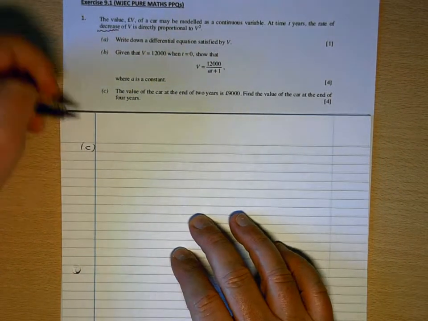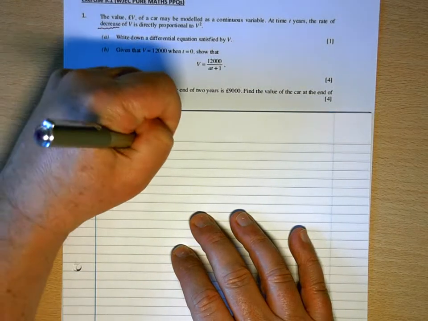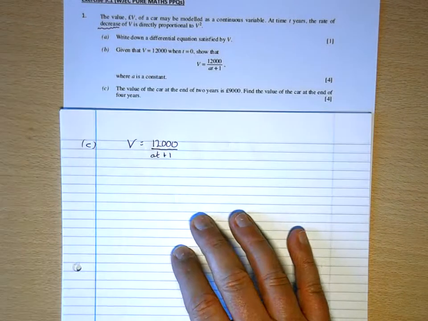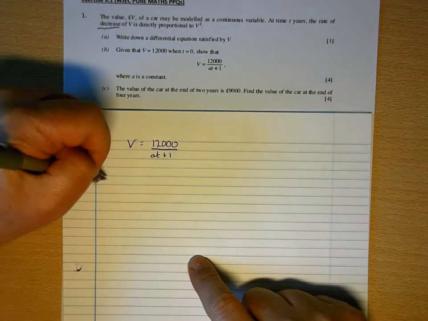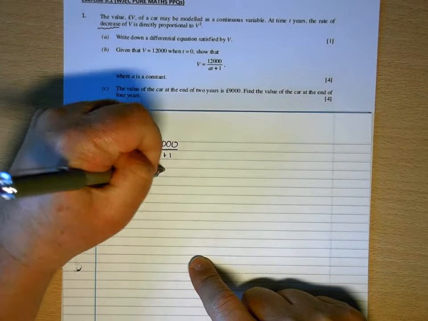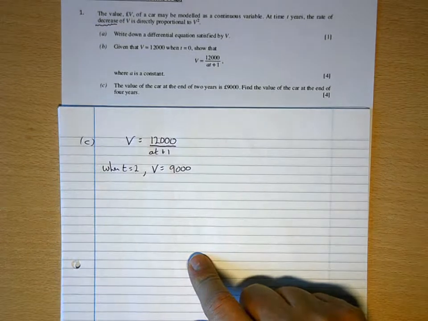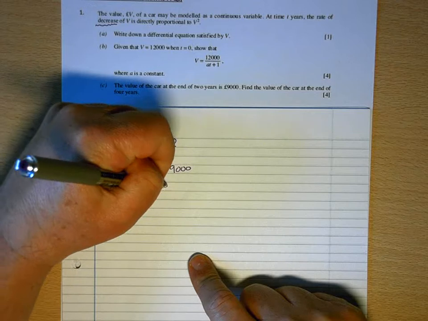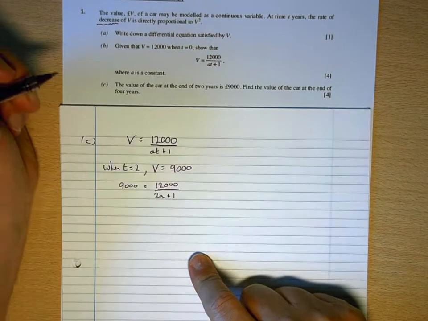So part C. So I've got v equals, let's write this down again, 12,000 over at plus 1. And I know that when t is 2, v is 9,000. So that will allow me to work out what a is. So I got 9,000 equals 12,000 over 2a plus 1.